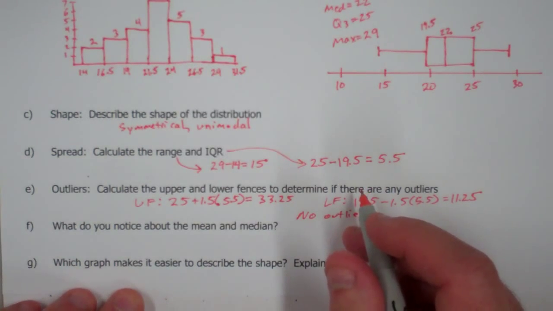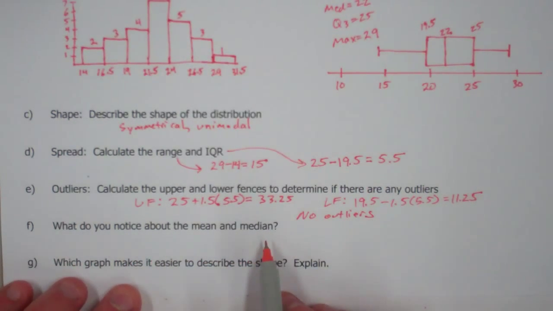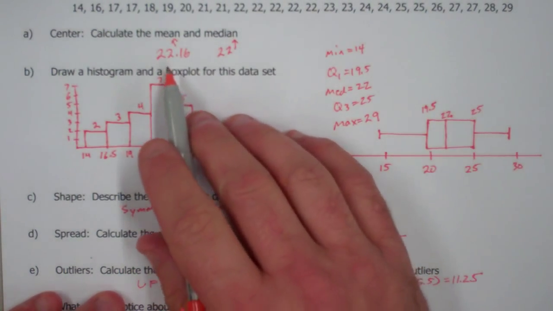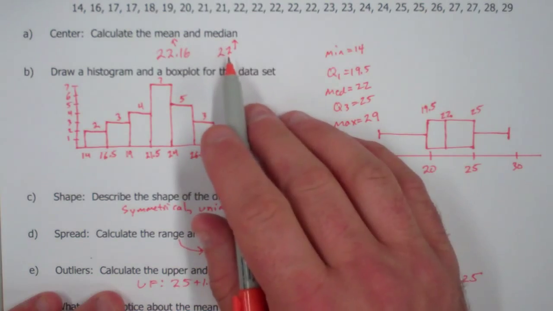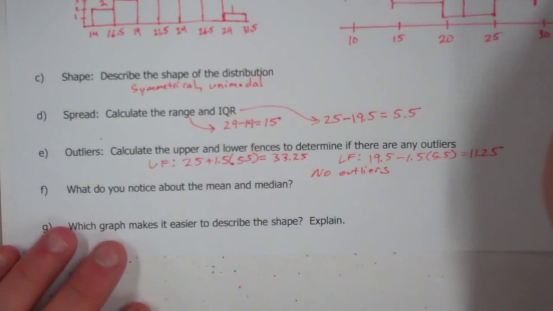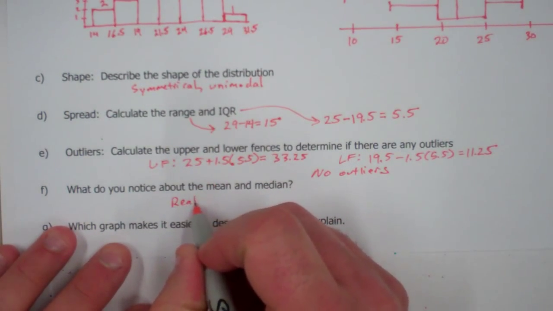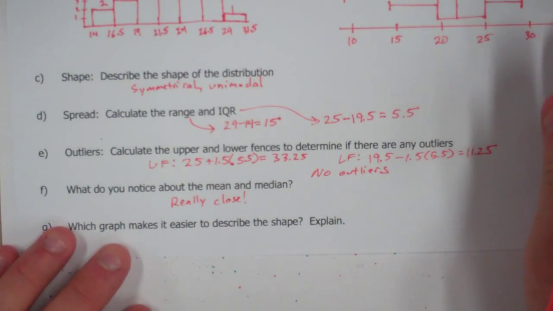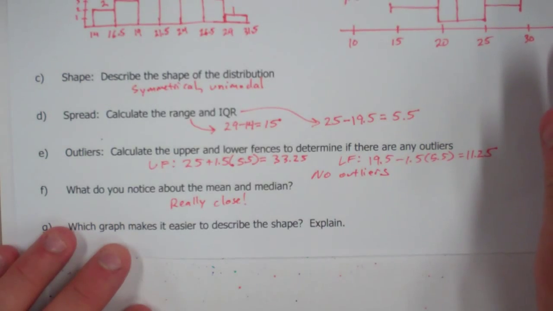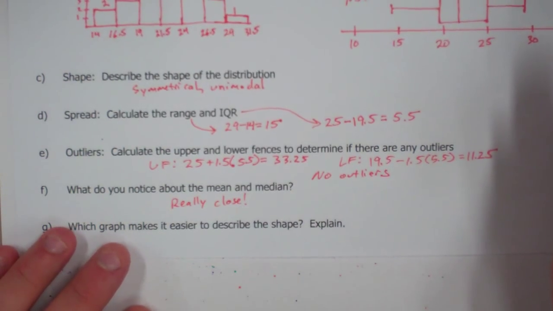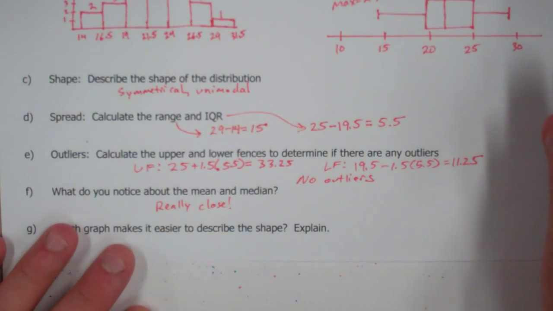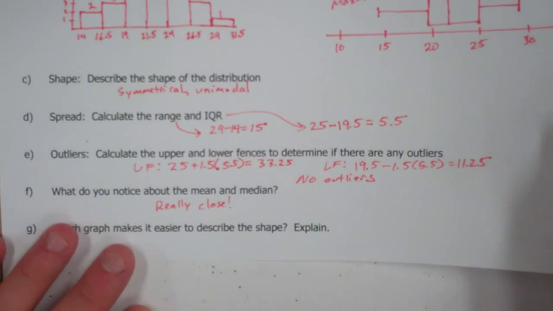The next question asks us about the mean and the median. Remember from the previous part, part A, the mean was 22.16, the median was 22. So I'm going to say they're really close. This happens with symmetric data. If the data is not symmetric, then the mean will get pulled towards the skew or towards the outlier. One of the reasons we don't use the mean for skewed data. We're going to use the median for those.